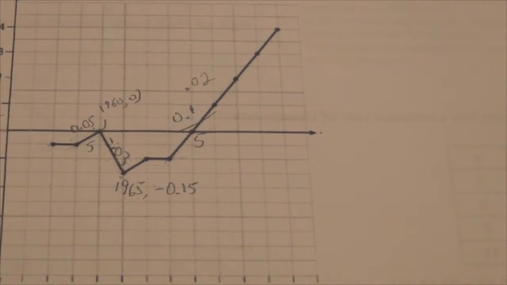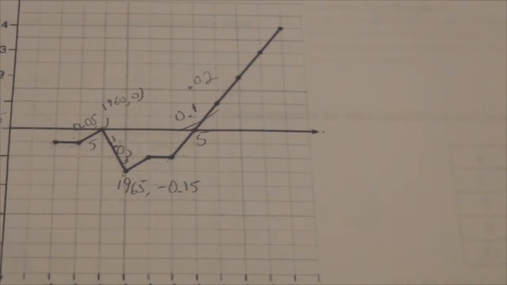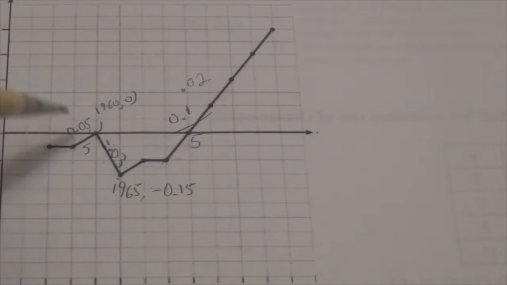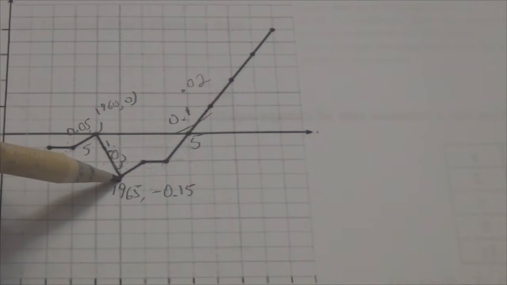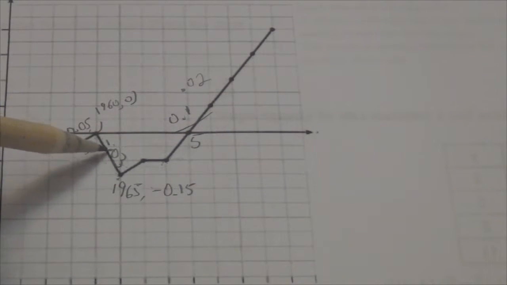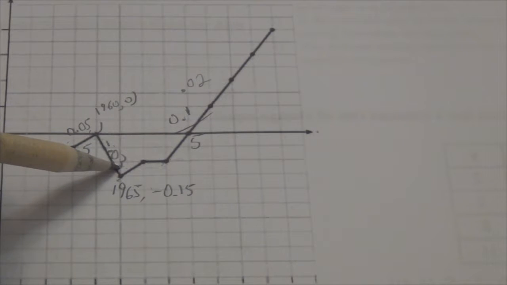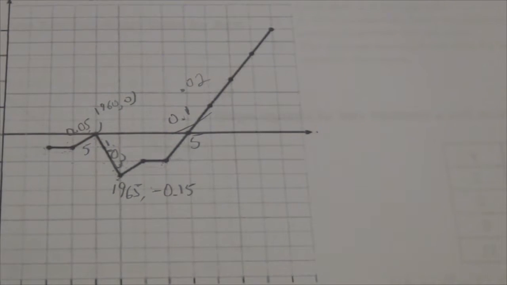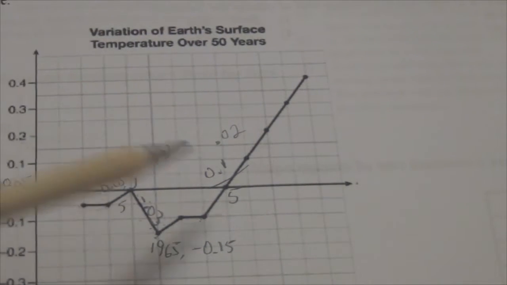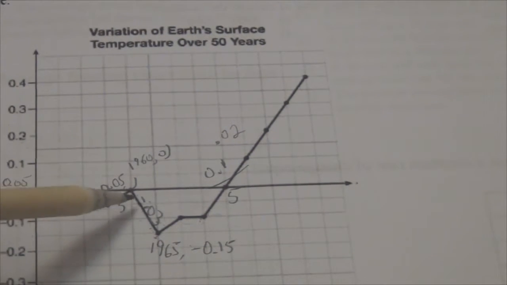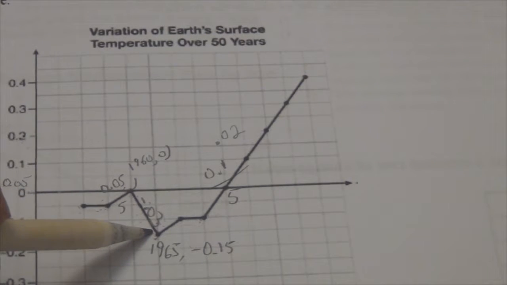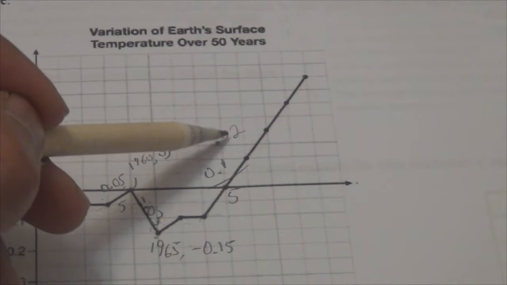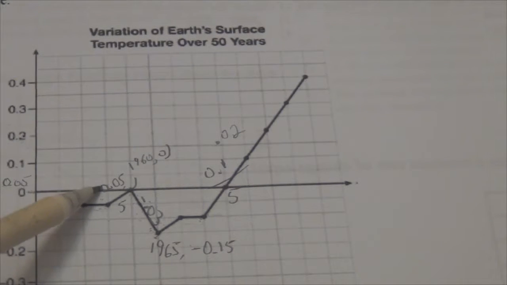During which years did the temperature variation change the most per unit time? Okay, so during 1960 to 1965, look, the variation was 0.03. Now, whether the variation is positive or negative, we're talking about variation in temperature. We're not talking about which one is more, positive numbers or negative numbers. The variation here went down 0.03 of a degree, as opposed to here, it only went up 0.02.